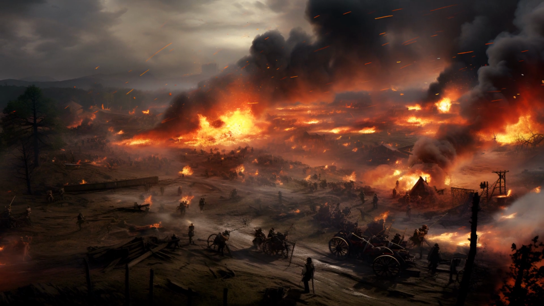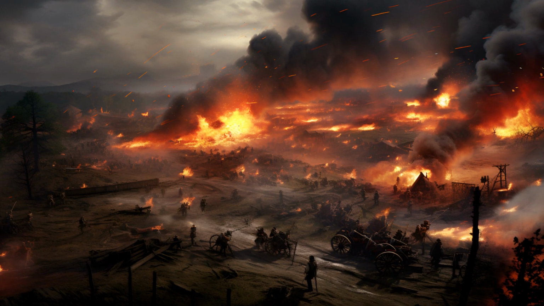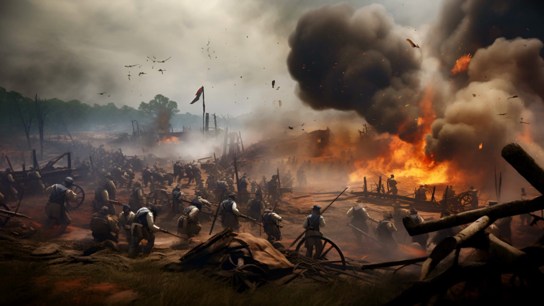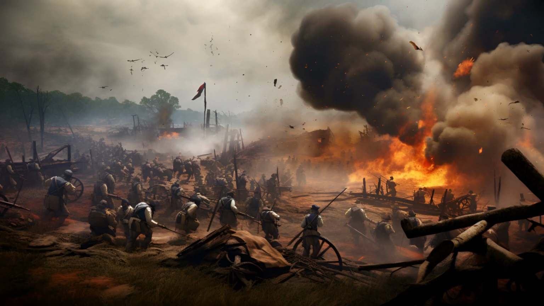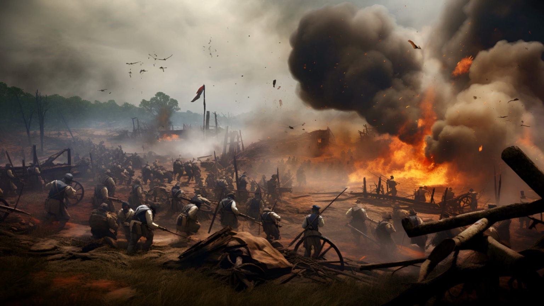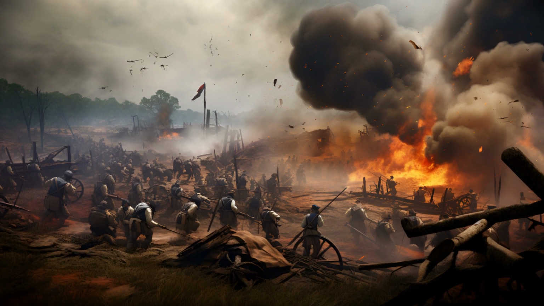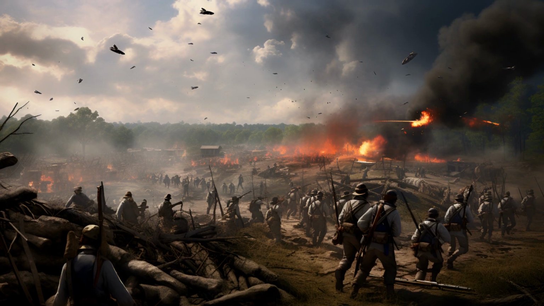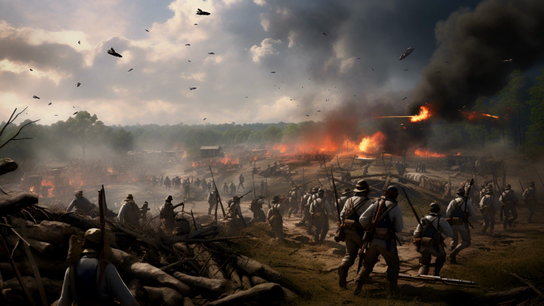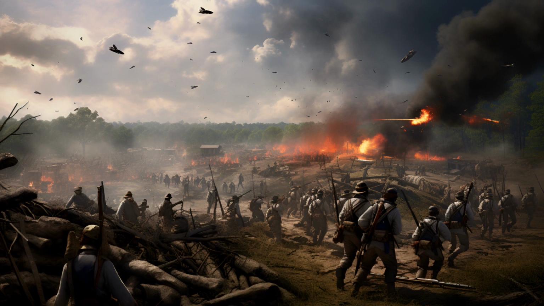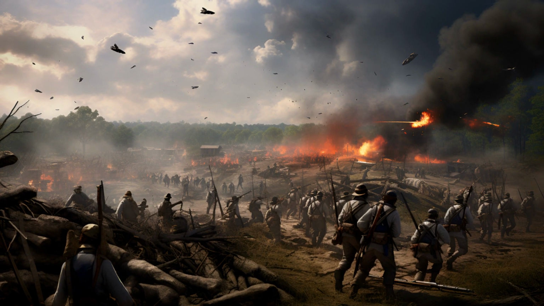Monuments and memorials dedicated to soldiers and leaders on both sides were erected, representing a complex tapestry of remembrance. In recent years, there has been a re-evaluation of the symbols and narratives surrounding the Civil War. The Confederate flag and statues commemorating Confederate leaders have faced scrutiny and controversy due to their association with slavery and white supremacy. This re-examination reflects the ongoing struggle to reckon with the legacy of the war and to foster a more inclusive understanding of American history.